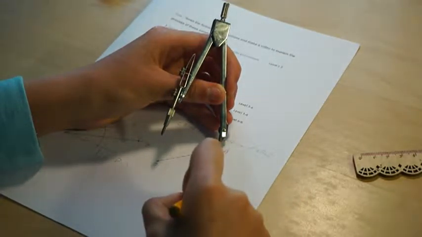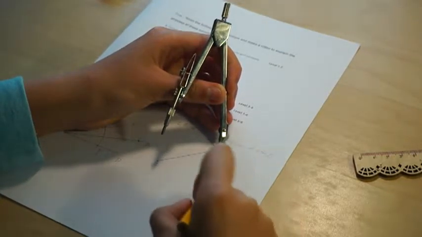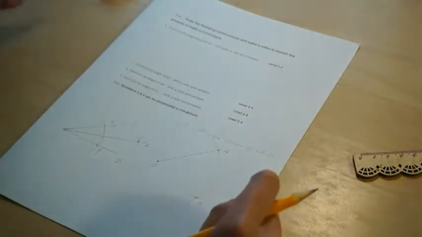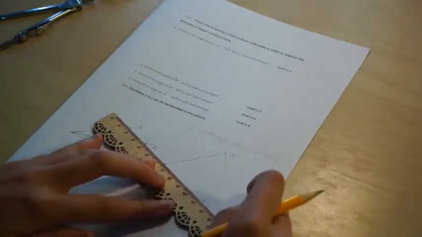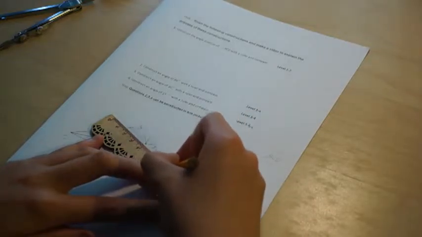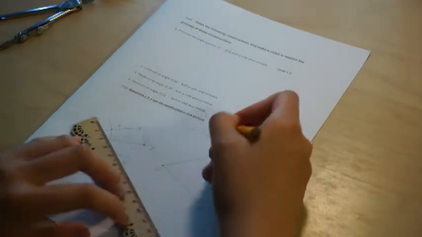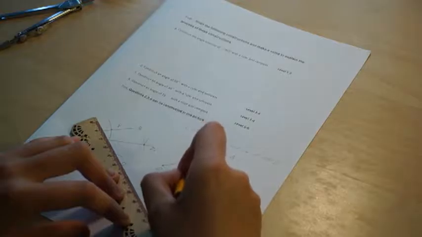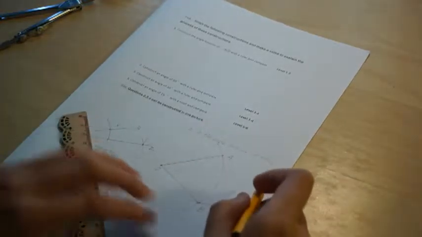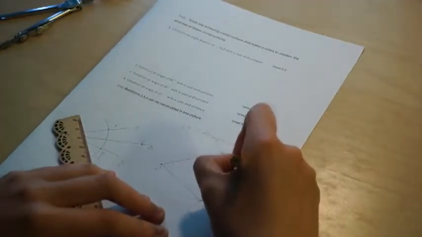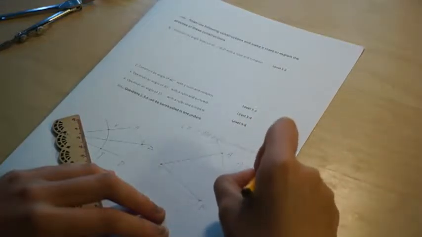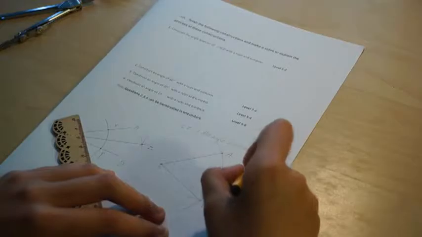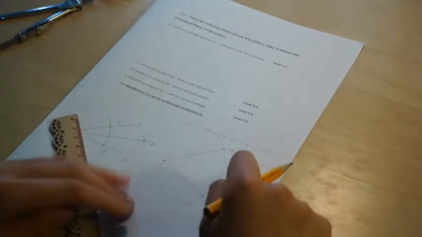Here point B is created. And then we construct line OB. And this is 60 degrees. So angle AOB equals 60 degrees. And that's the second question.